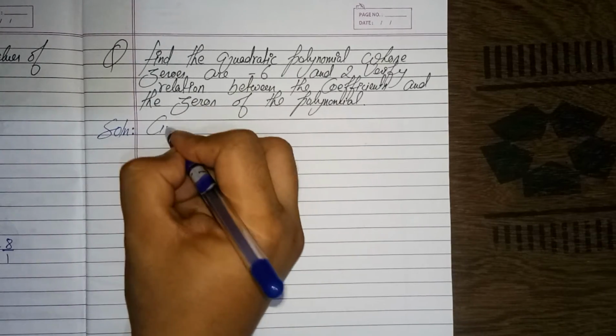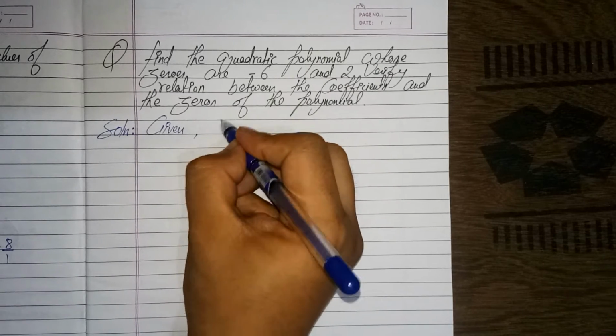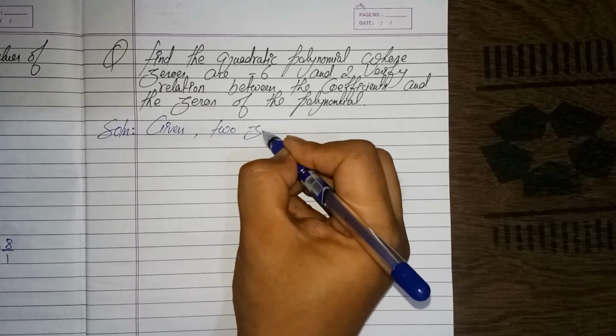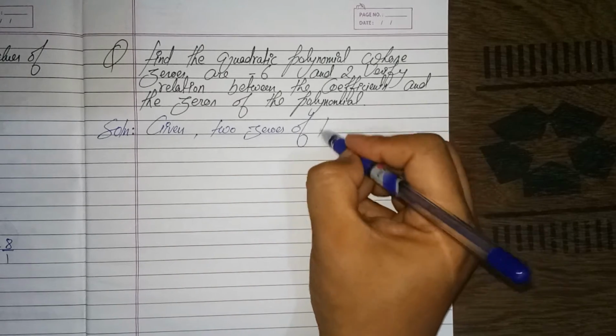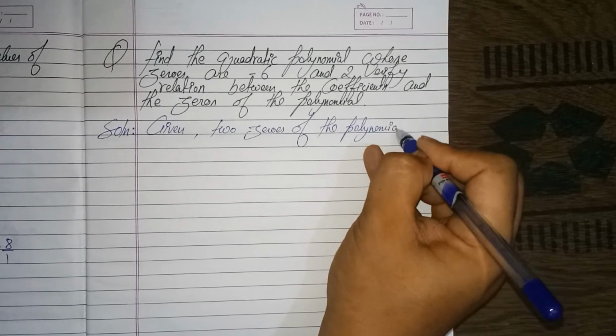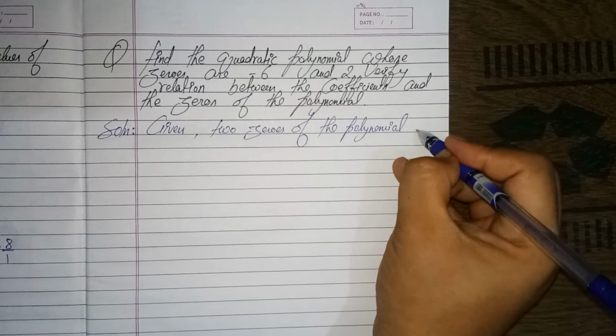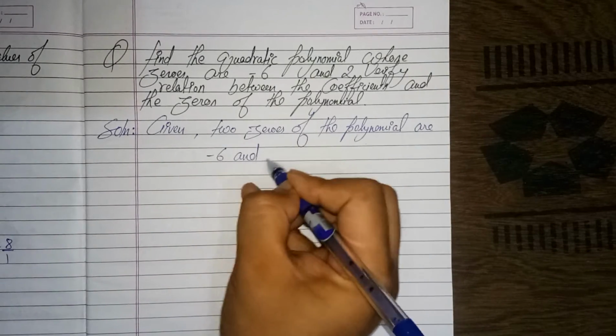Given two zeros of the polynomial are -6 and 2.